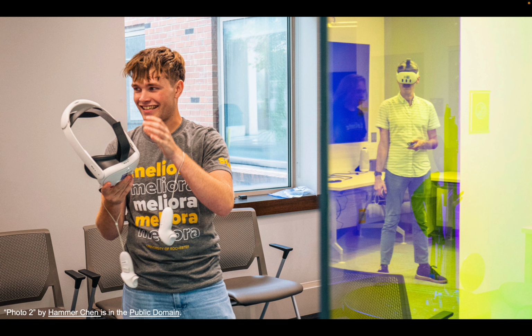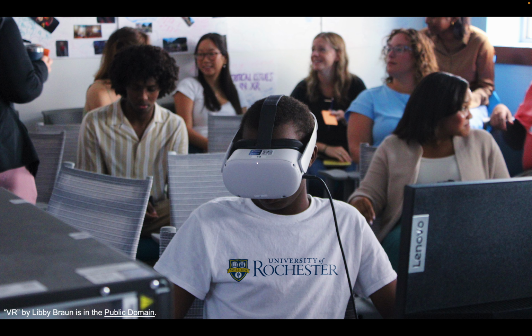What types of access, you might be asking? Well, we have a space. So we provide different types of spaces to facilitate XR work, from group study rooms to high-end workstations, or just being a fun place in the libraries that people can come hang out and explore ideas.